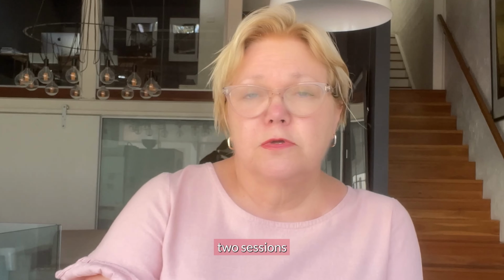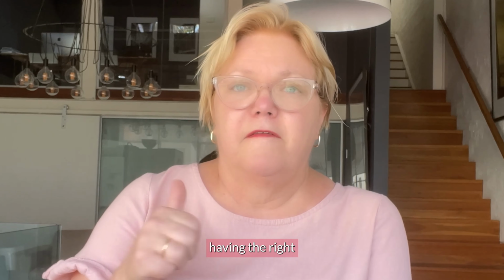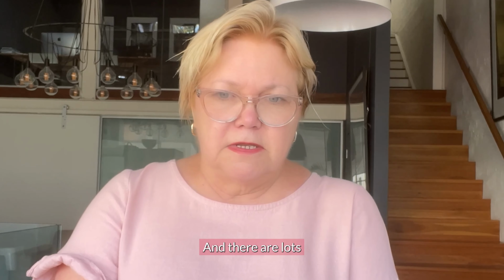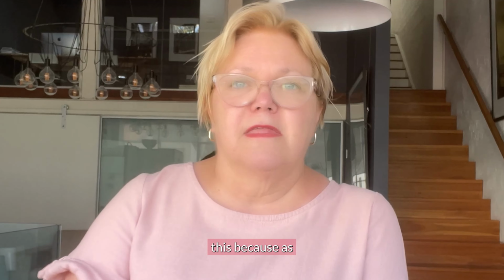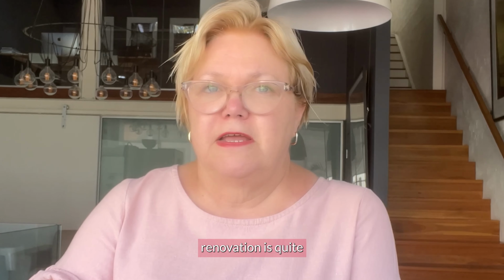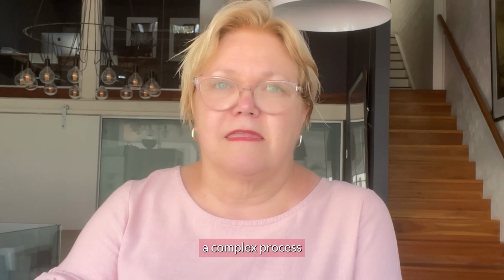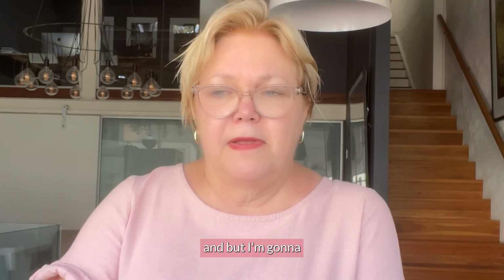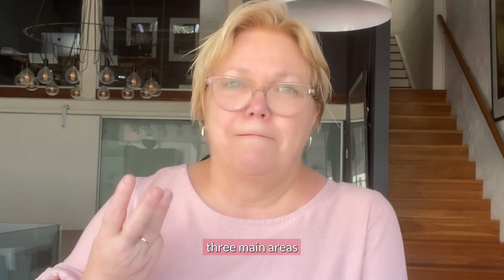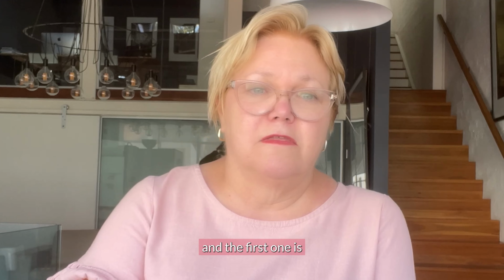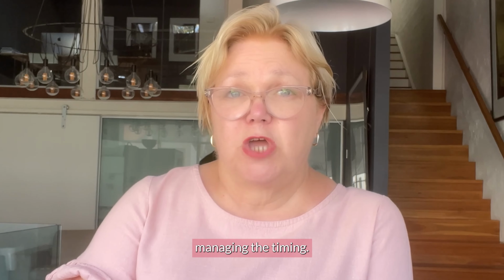In the first two sessions, we talked about having the right property, having the right plan. Now we're talking about the right execution or management. And there are lots of elements to this because, as you would know, a renovation is quite a complex process. But I'm going to break it down into three main areas. And the first one is managing the timing.